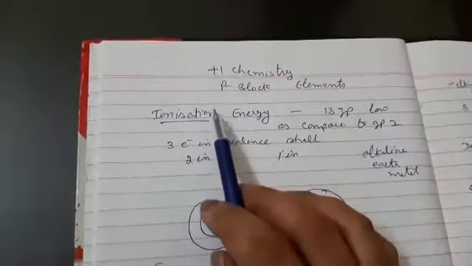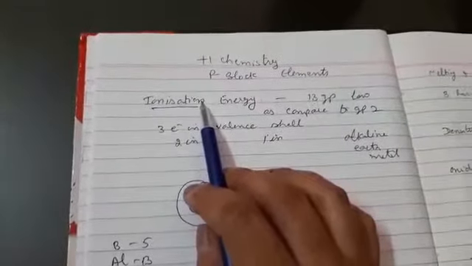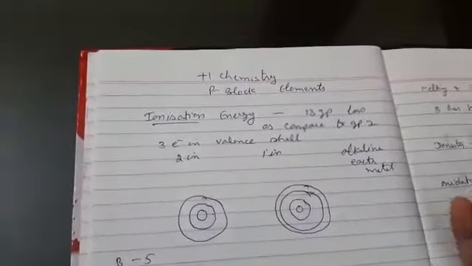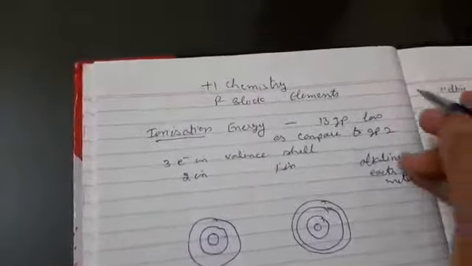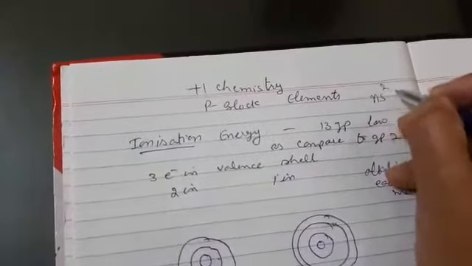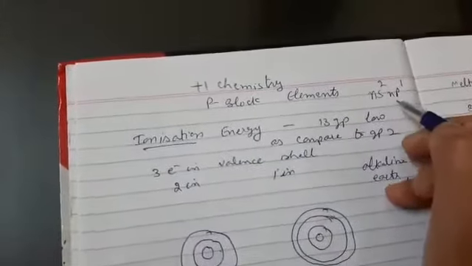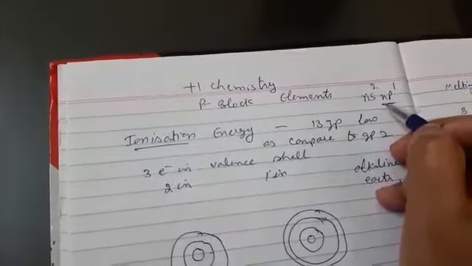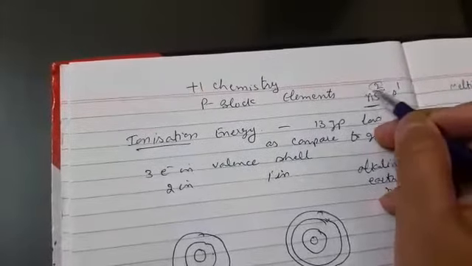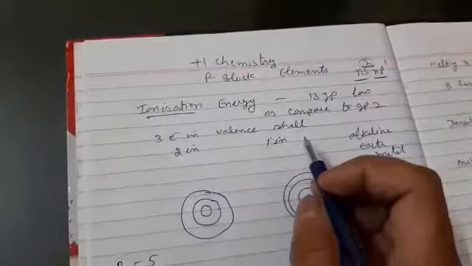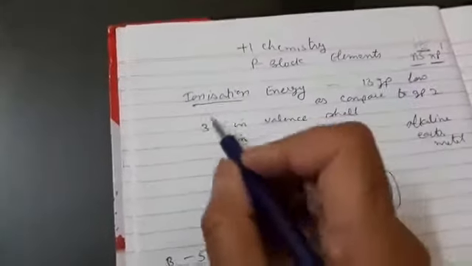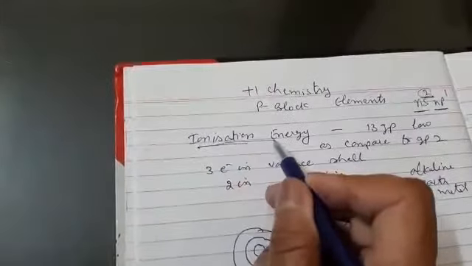We have covered their physical properties. In the physical properties, their general electronic configuration, as we have discussed, is ns2 np1. In the p orbital only one electron is present, and in s two electrons are present. In continuation of the last video, next is the ionization energy.